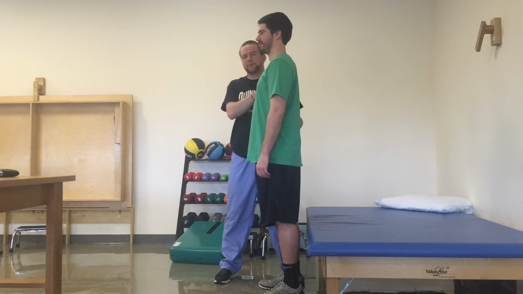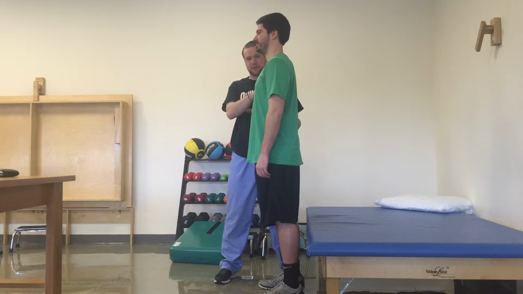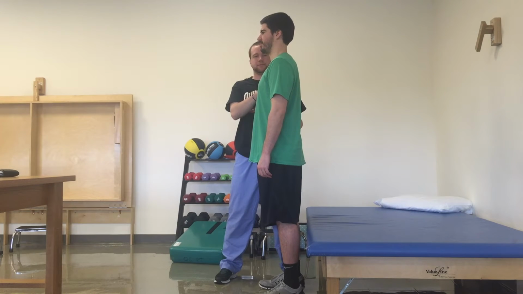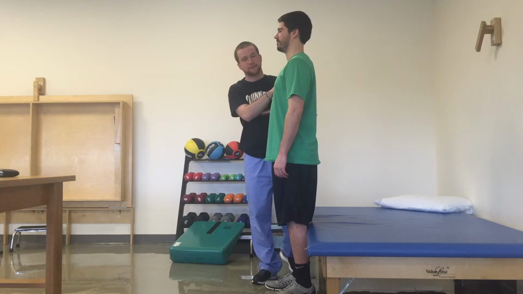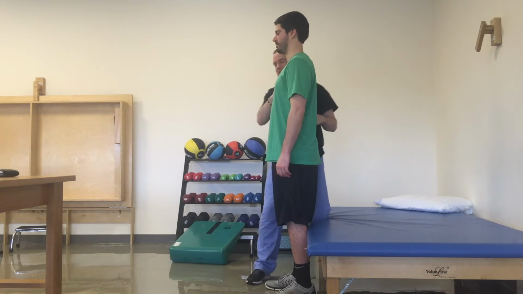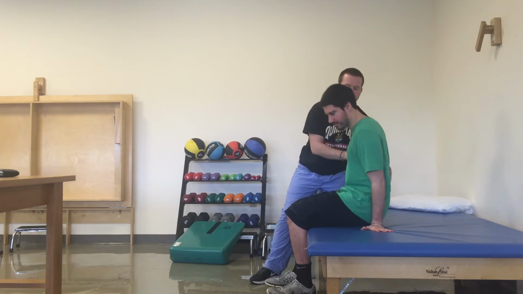The next transfer we're going to be performing is the stand to sit transfer. So from the standing position, the patient will back up until the backs of their legs are touching against the surface that they will be sitting on. As they slowly lower themselves down, they will reach out behind them and use their arms to lower themselves into the seated position.